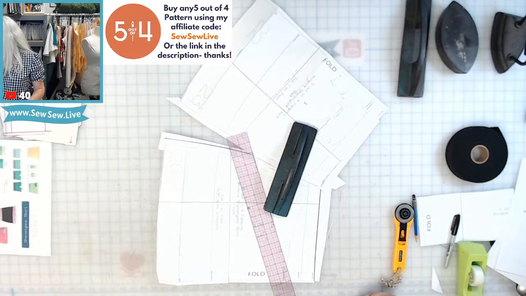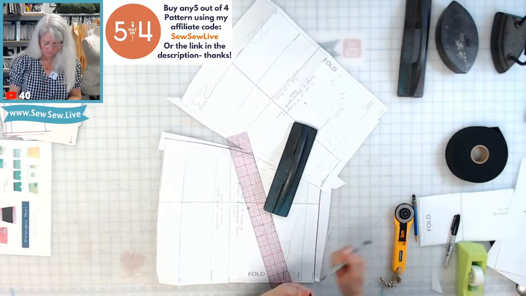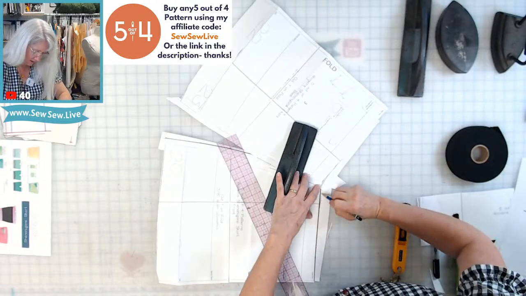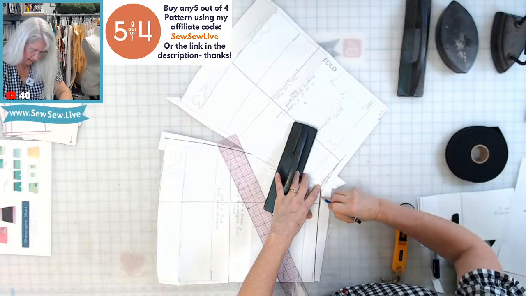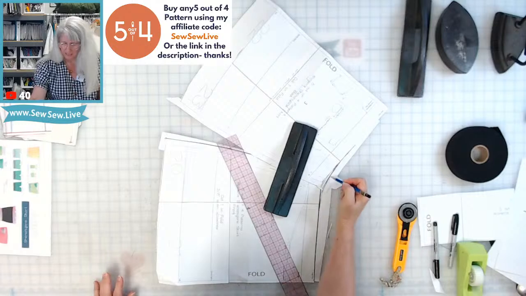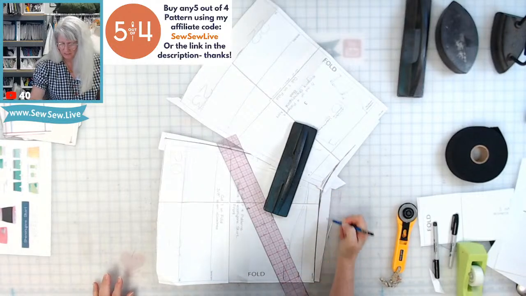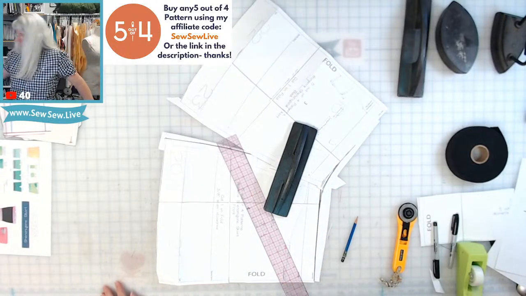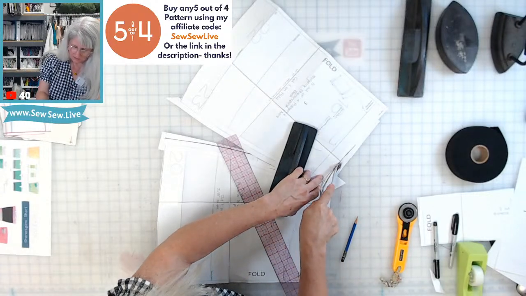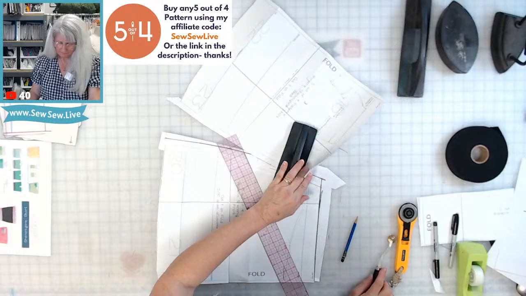I'm just looking for a smaller pen right now. Actually, I'm just gonna use my pencil. So I'm gonna go like this. See how I'm smoothing out the side right here to have a nice smooth transition at the waist. And then I'm gonna transfer that shape to the under pattern piece as well.